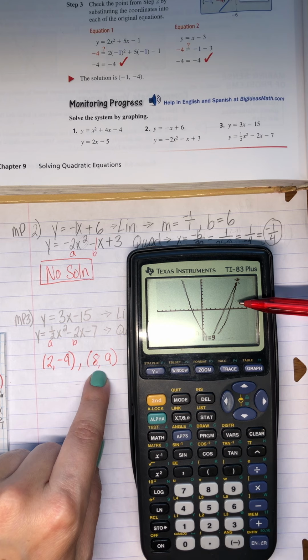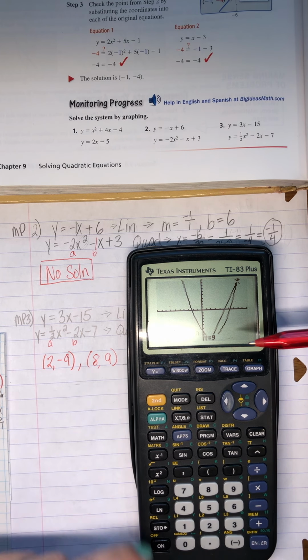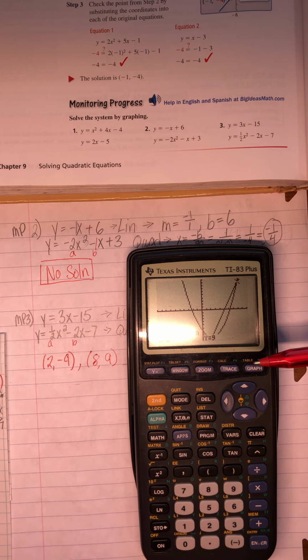So using your graphing calculator is probably the fastest way to get these answers. And I would highly recommend doing the answers in your graphing calculator. It's definitely the fastest, but you should also be able to graph these graphs by hand as well.